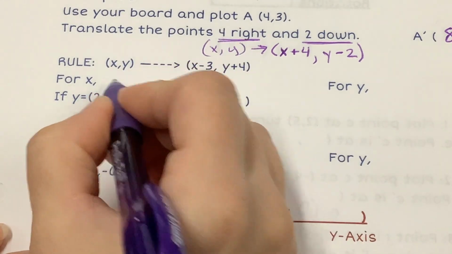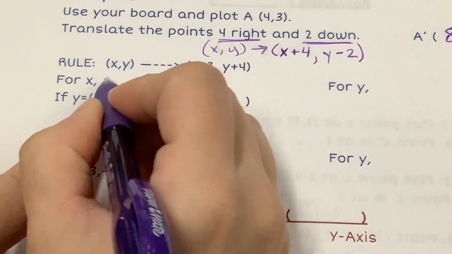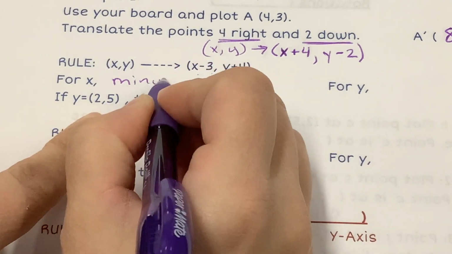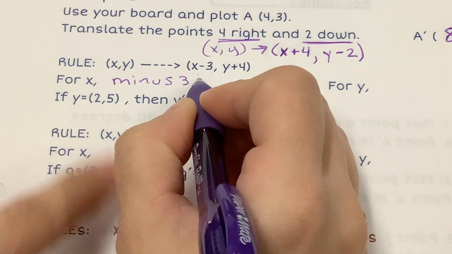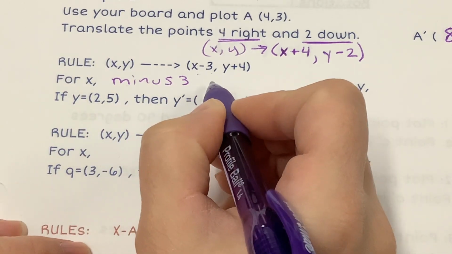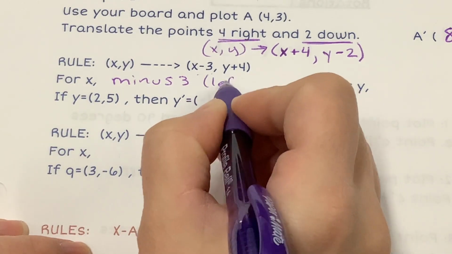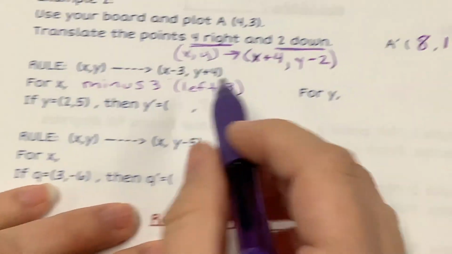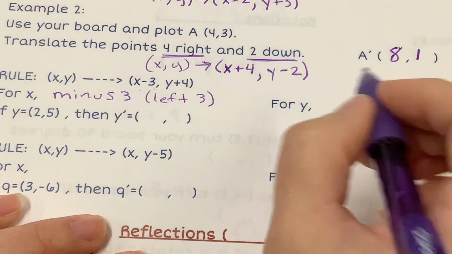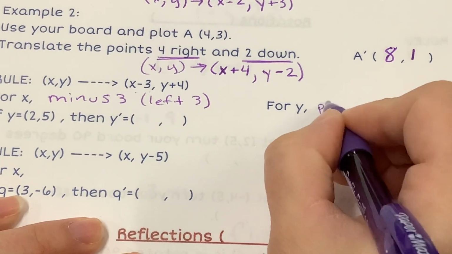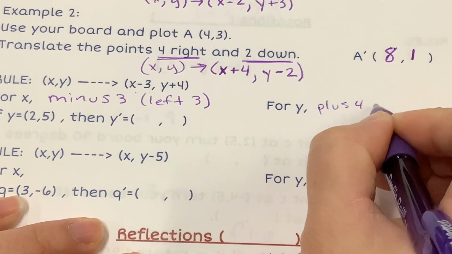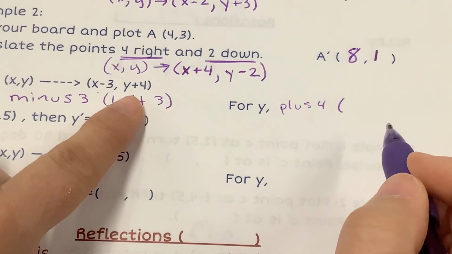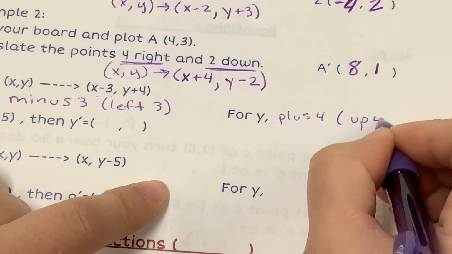So if it's minus 3, that means left or right? So left 3. And for y, it says y plus 4. So if we have a plus 4, that's really what movement? Up or down? Up 4.